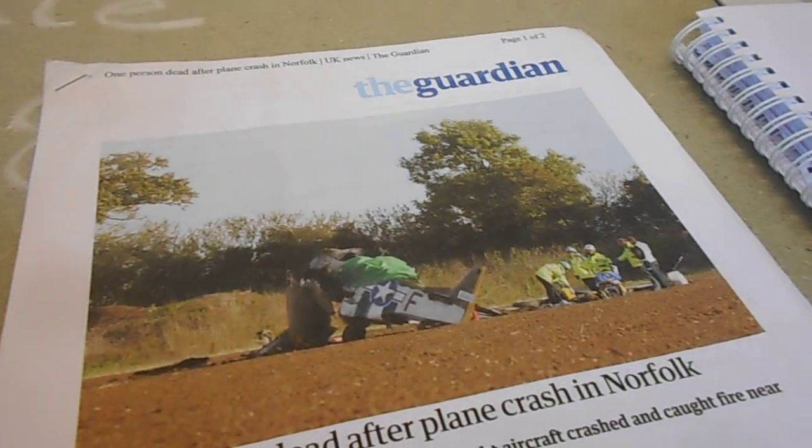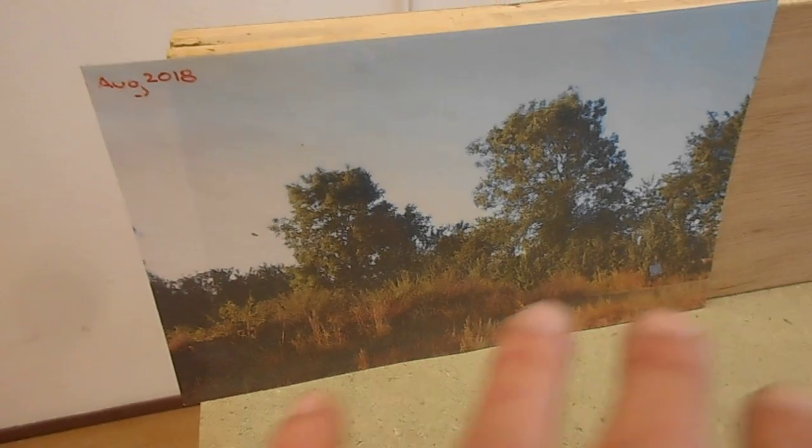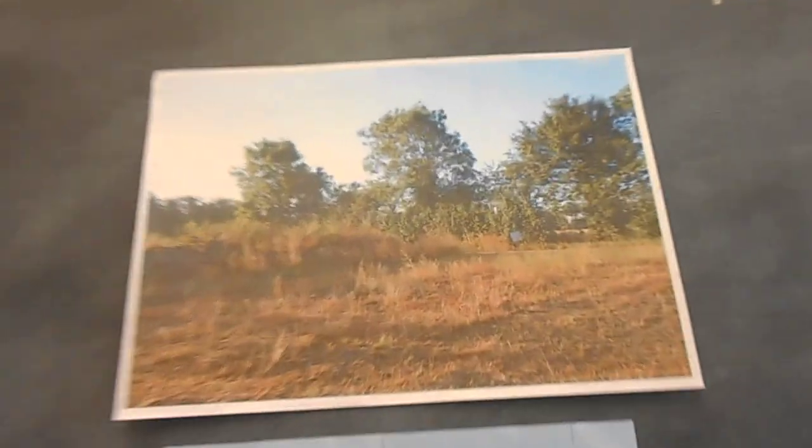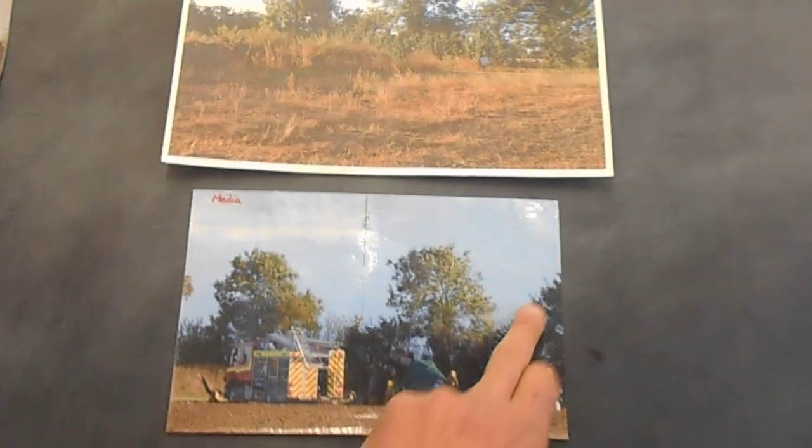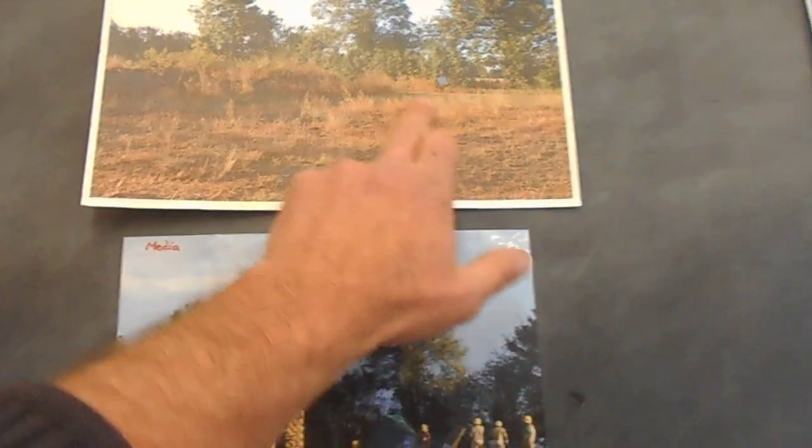What someone did with these images, they went to the accident site and they took a photograph of this east-west boundary. That's that east-west boundary there. That's the 20-mile-an-hour sign. That's the bank. This is the media picture here. Look, that's the 20-mile-an-hour sign. Look at the distinctive hedge line here and here.